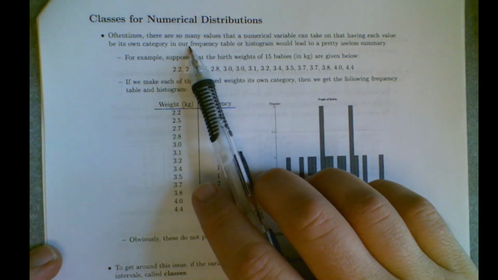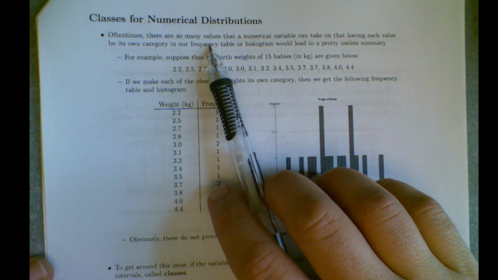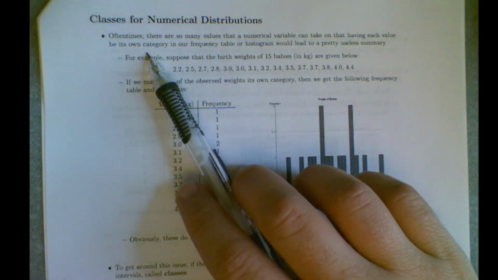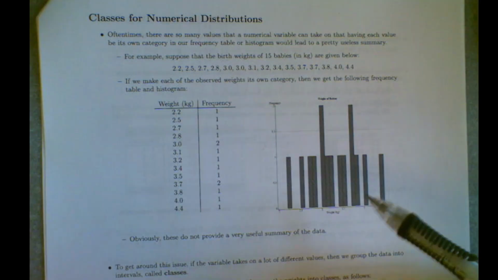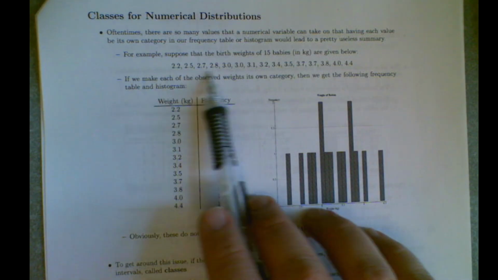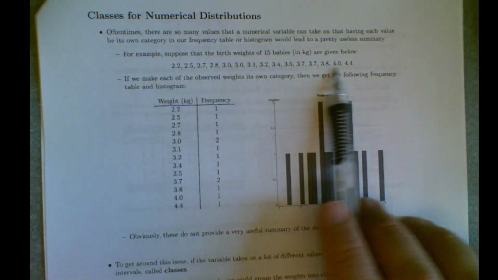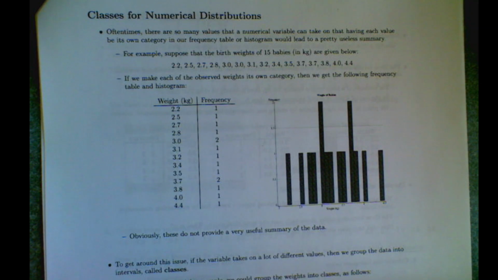Oftentimes, there are going to be so many values in our raw data that having each value be its own category in our frequency table would just give us a pretty useless summary. So here's an example of that. Let's suppose that the birth weights of 15 babies are given in this raw data below.